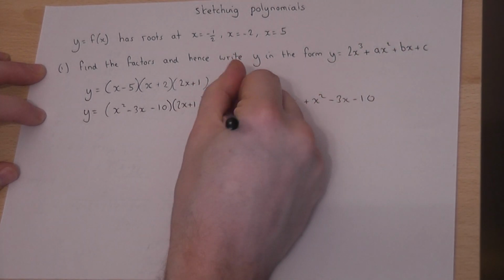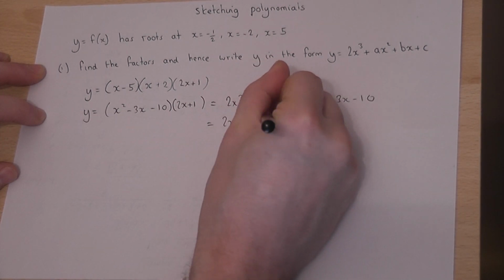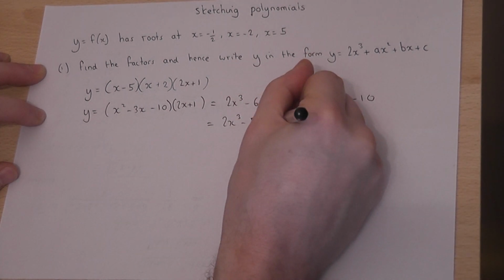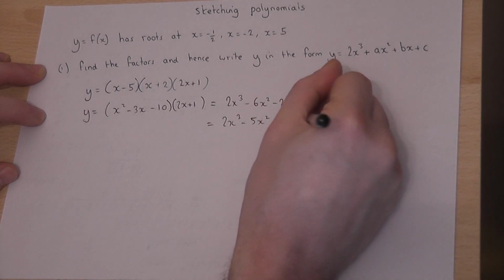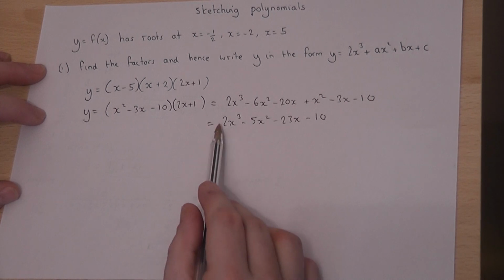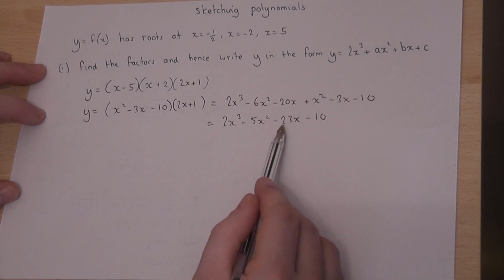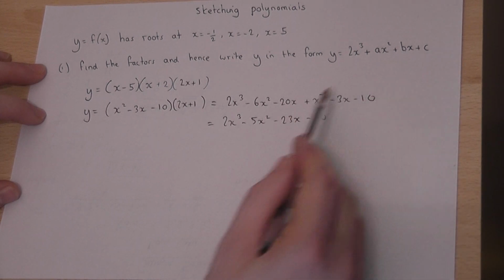So that expands to 2x cubed minus 5x squared minus 23x minus 10. So therefore I've written y in the form 2x cubed, a is minus 5, b is minus 23, c is minus 10.